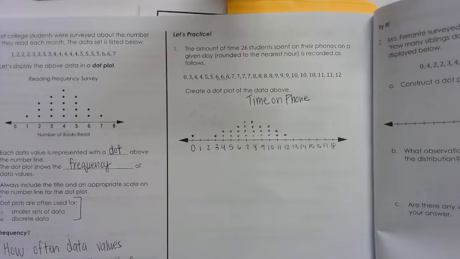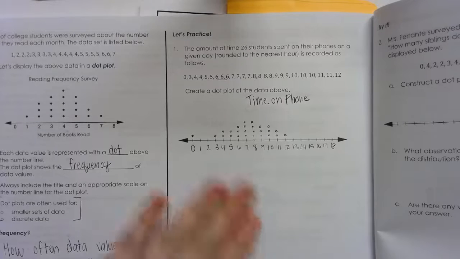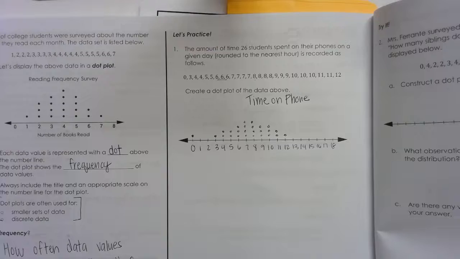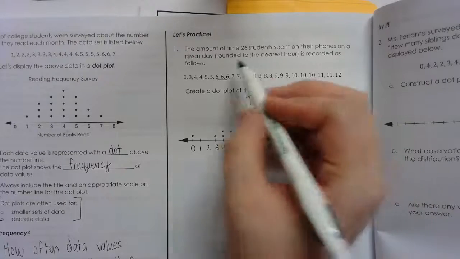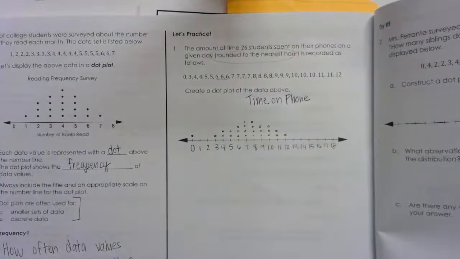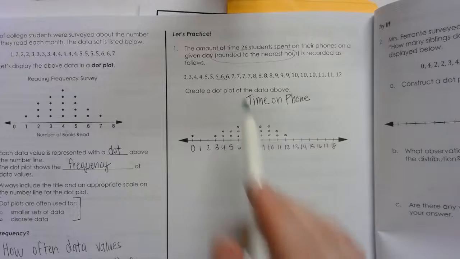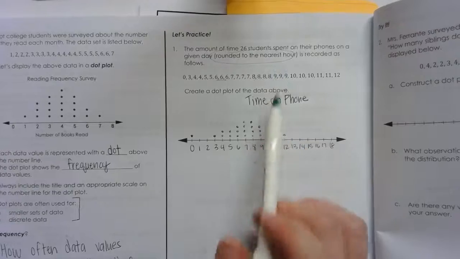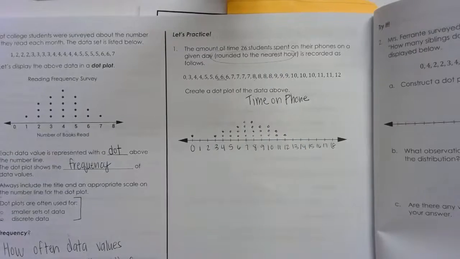Now, keep in mind, we use this because it is discrete data, okay? Because it's rounded to the nearest hour. Now, technically, you could spend on average an hour and a half on your phone, 2.5 hours, 8.5 hours, however many hours, in portions of hours on your phone. But because this says rounded to the nearest hour, it became discrete data instead of continuous data. So let's do the try it.